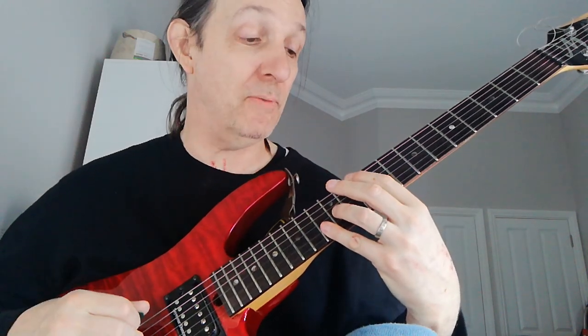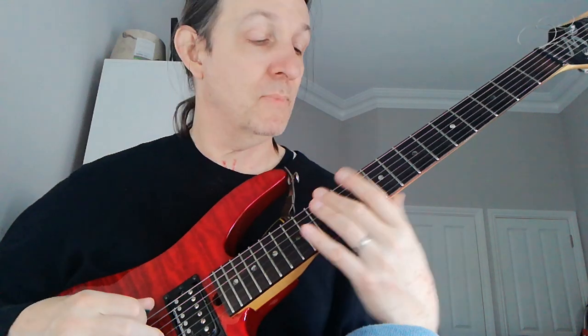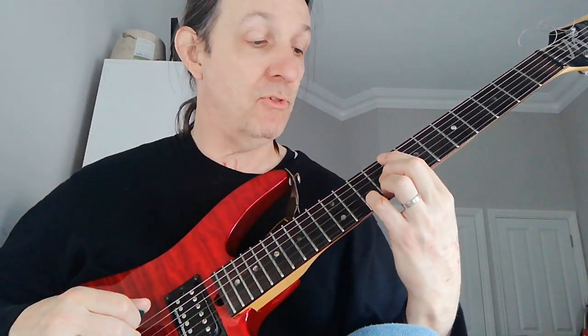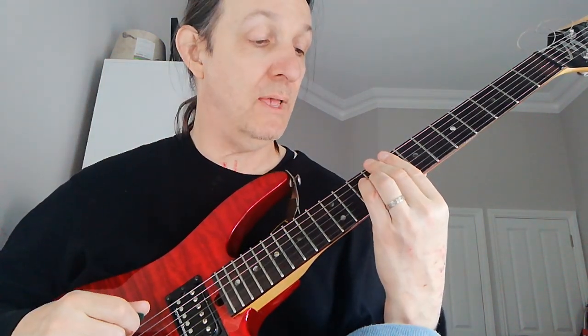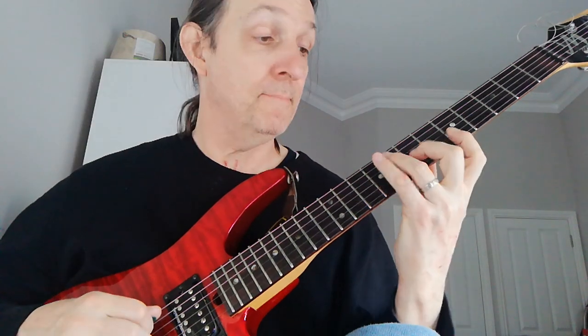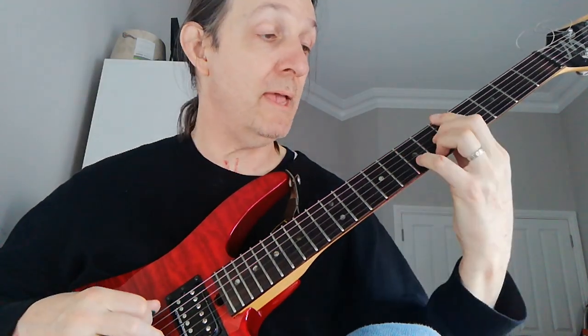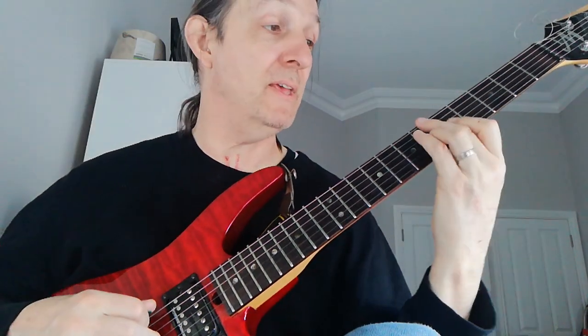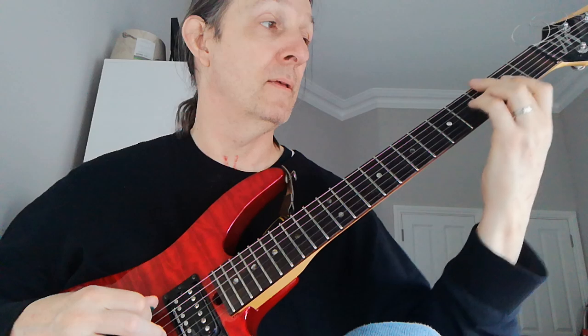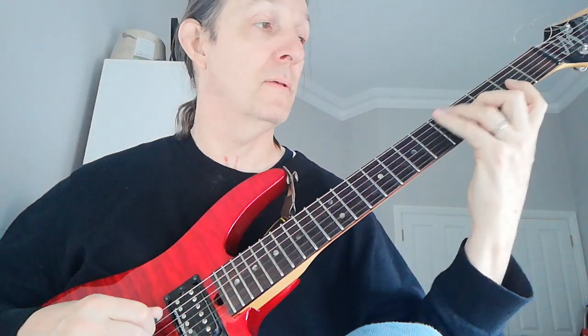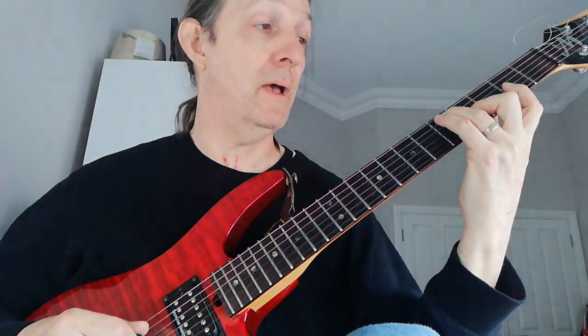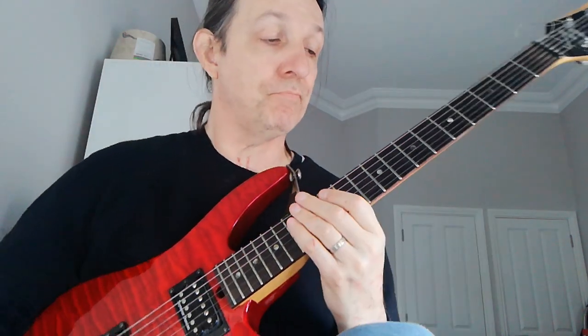Resolve to a D minor in that case, but it could be major. So either one, the C resolving to an F, the A resolving to some kind of D, or a D minor is okay as well. Okay, so either sound works for resolution.